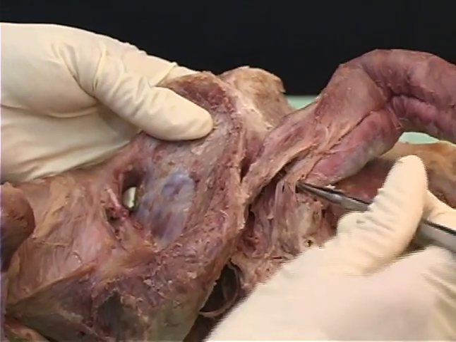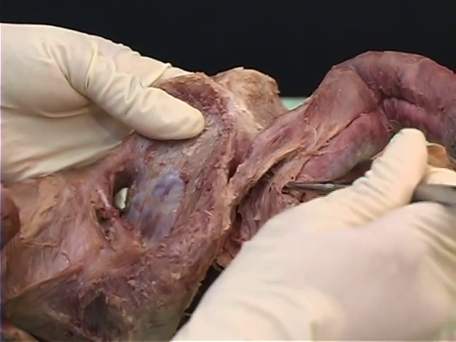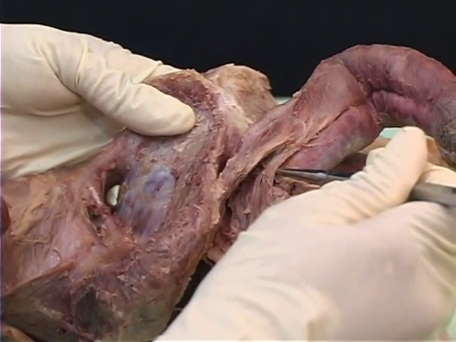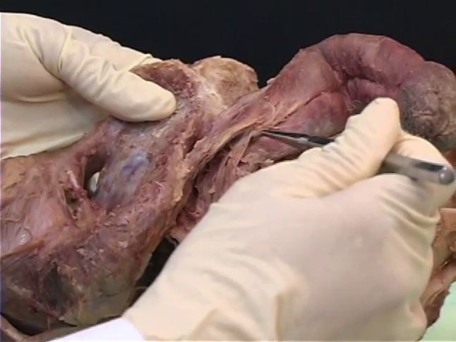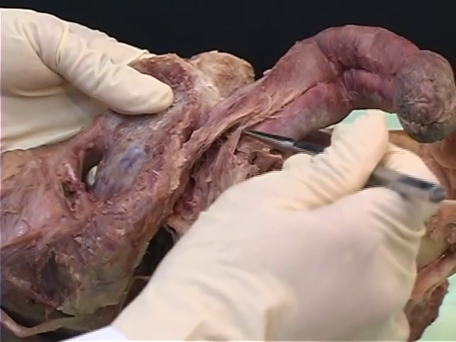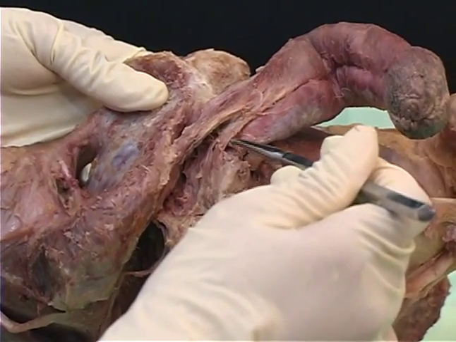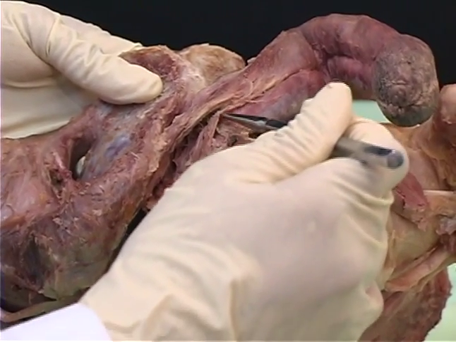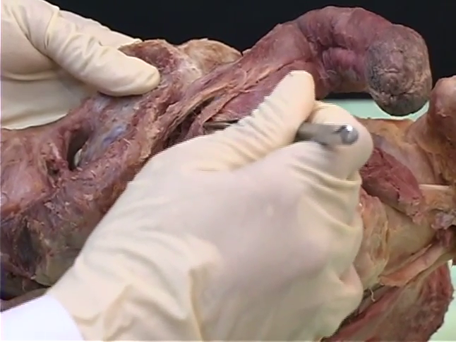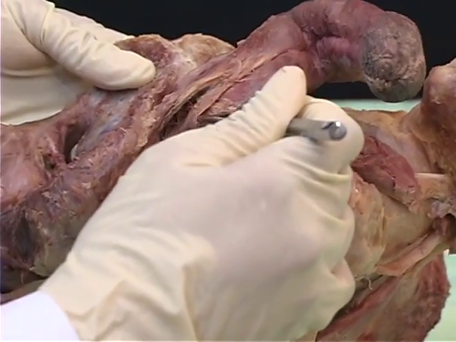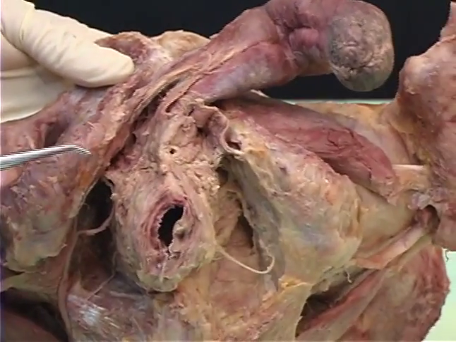The muscle which I am holding on over the bulb of the penis is bulbospongiosus muscle. Contraction of this muscle expels the last drop of the urine and the semen at the ejaculatory phase of the genital reflex.